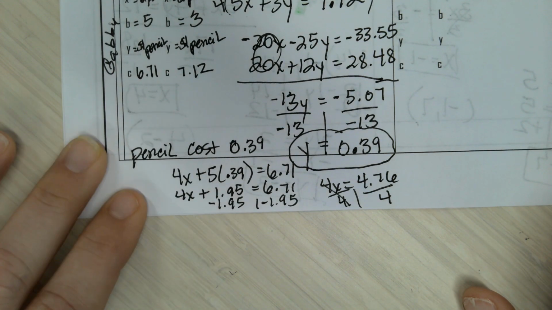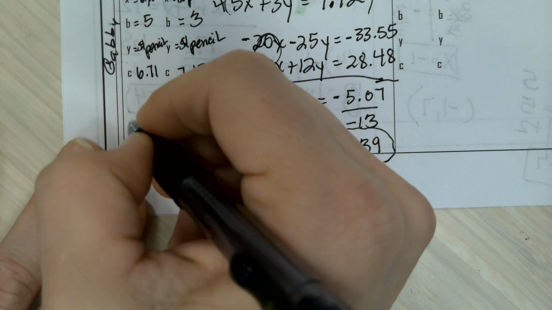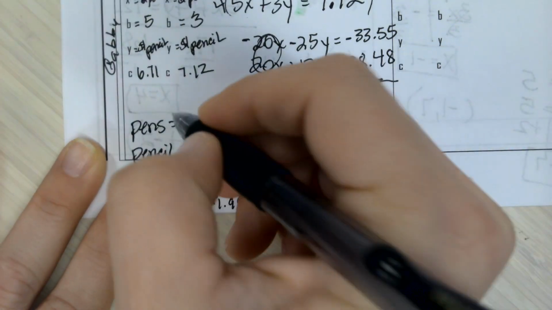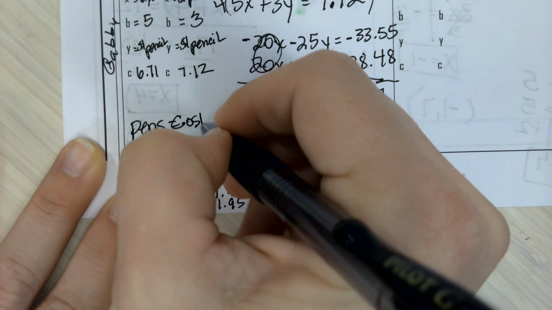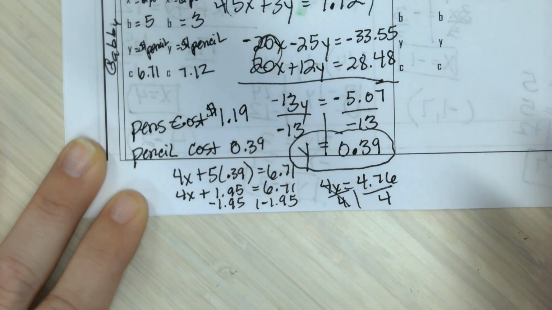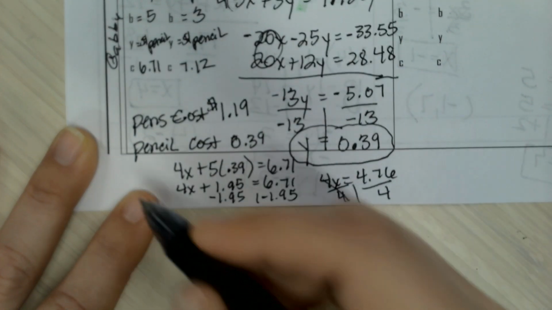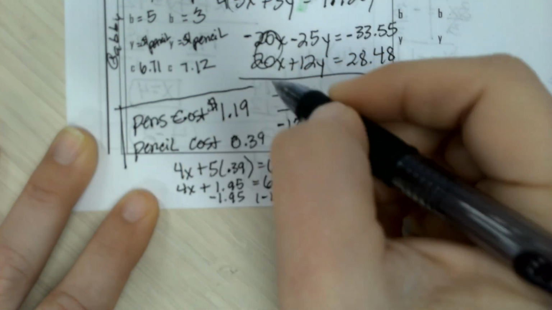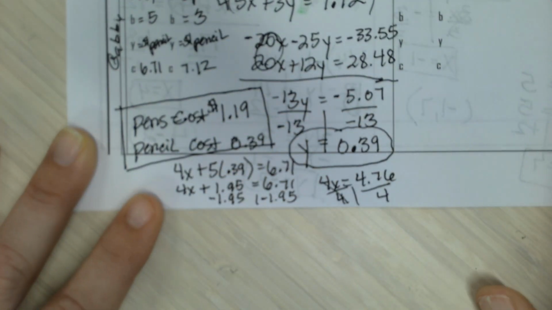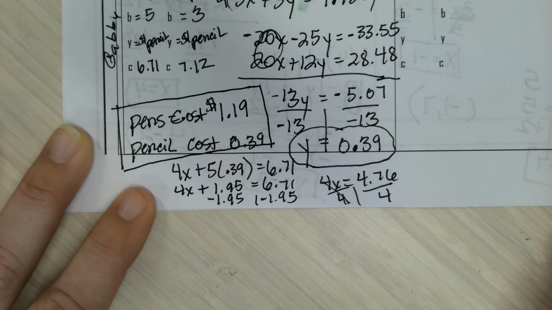So pens are going to cost what? Pens are going to cost $1.19 for pens. Okay? So we were able to solve this application by setting up a system and then solving it using elimination. Okay, we're going to do one more.